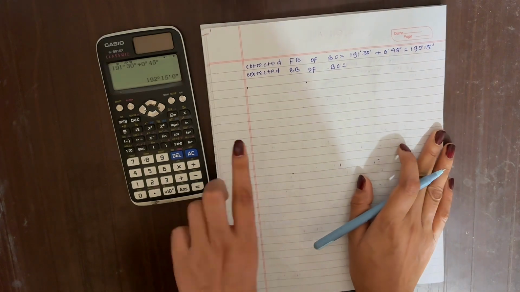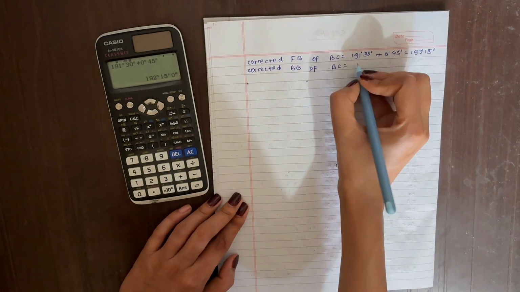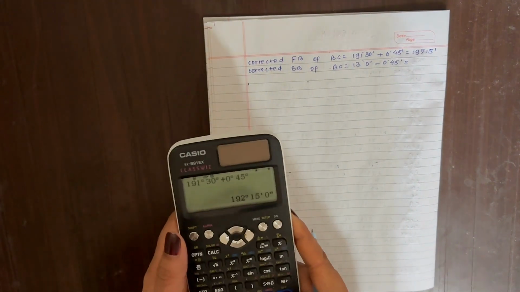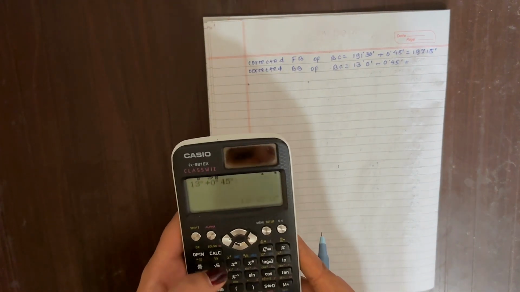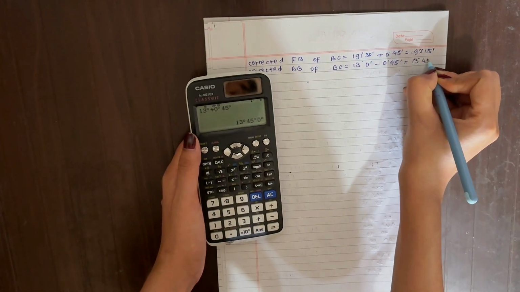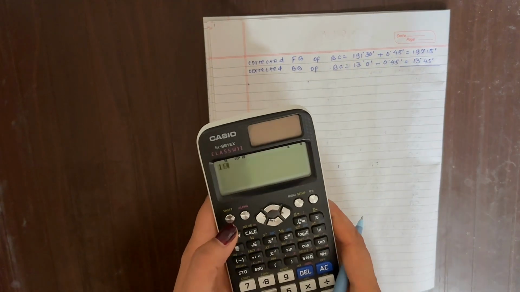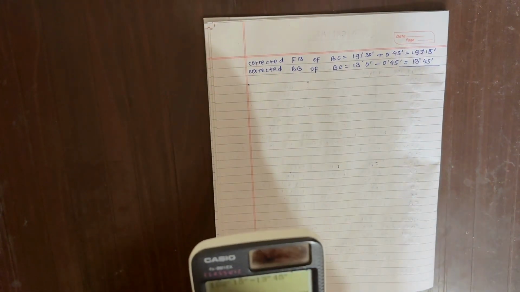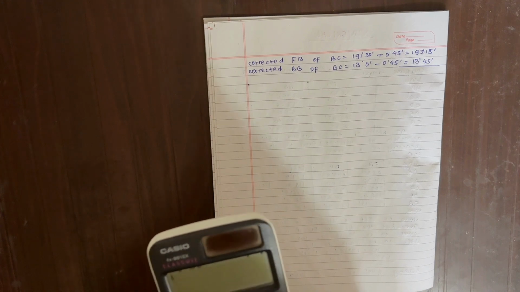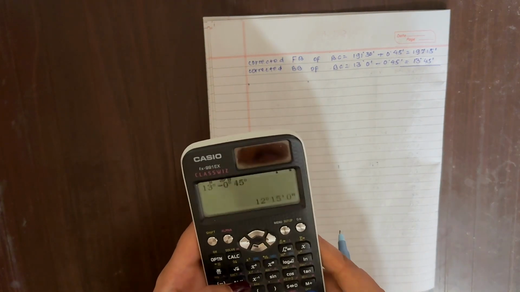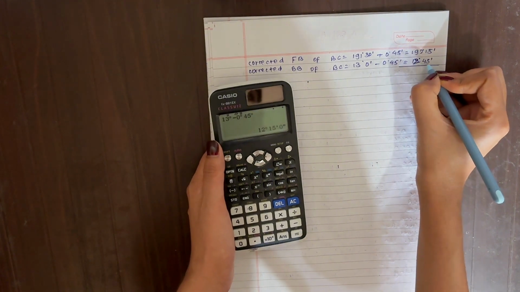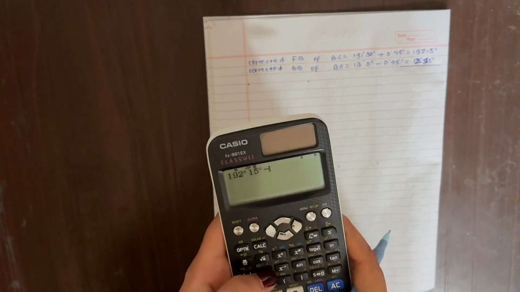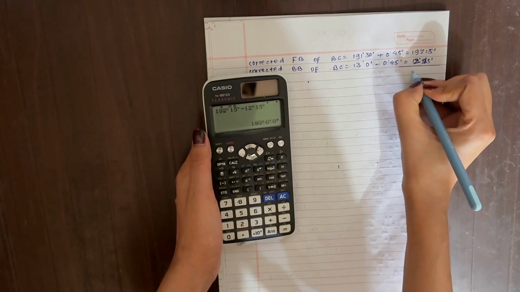So 13 degree 0 minute plus 0 degree 45 minute will be 13 degree 45 minute. Now the difference between these two is 192 degree 15 minute minus 13 degree 45 minute, which is 180 degree. So now the difference between the forebearing and back bearing is 180 degree here.